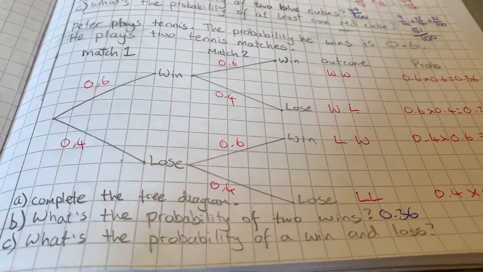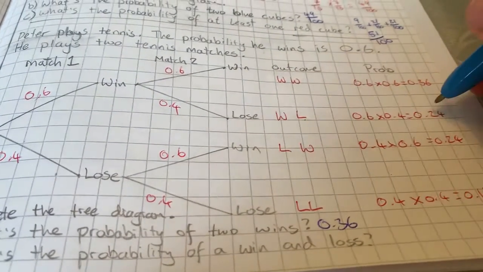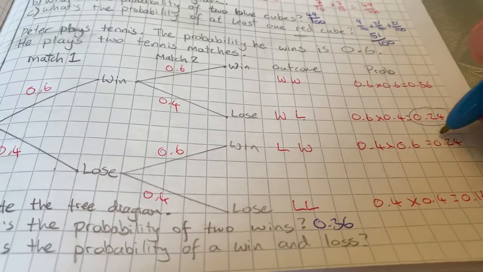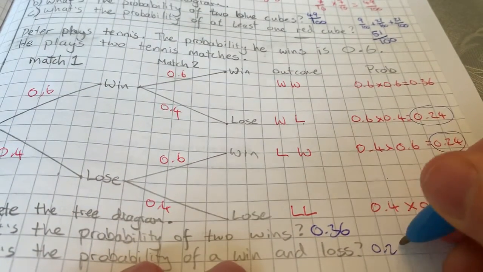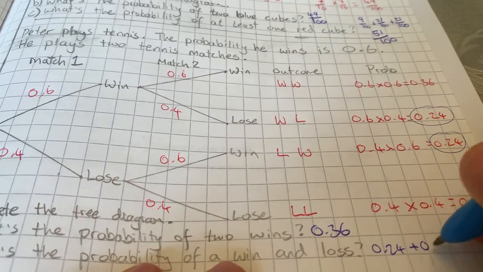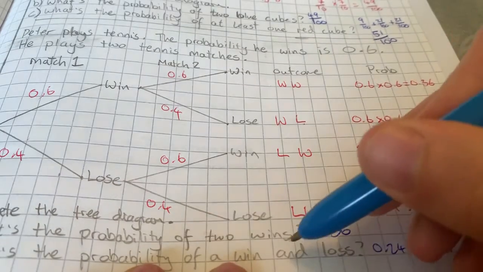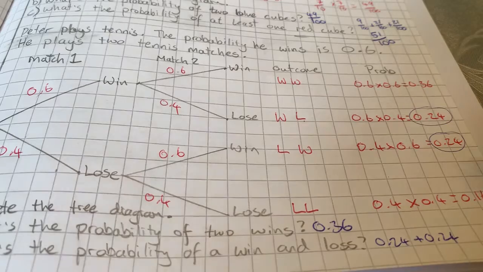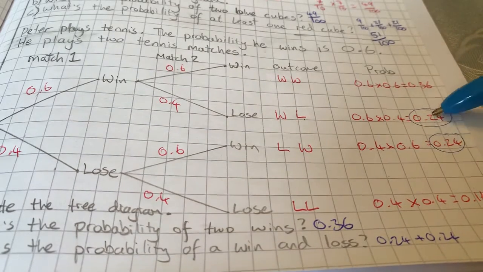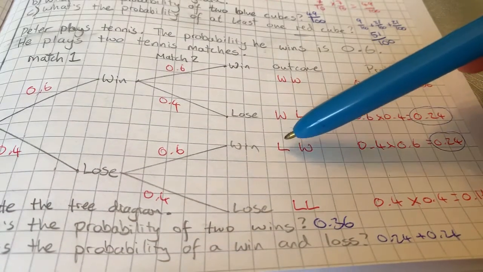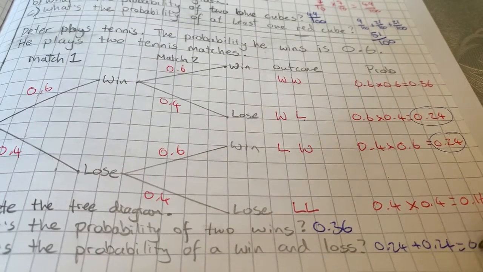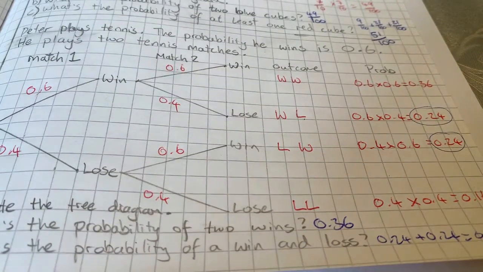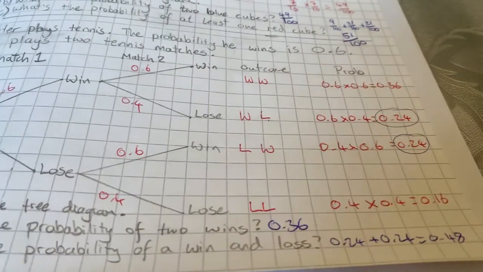So what we want to do now is take this 0.24 and add it to 0.24, because we want win-loss, loss-win, and we got 2, so it's either that combination or that combination, so we add them, and it's 0.48 there. And that is your solution.